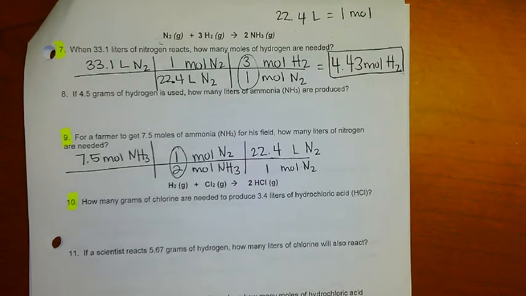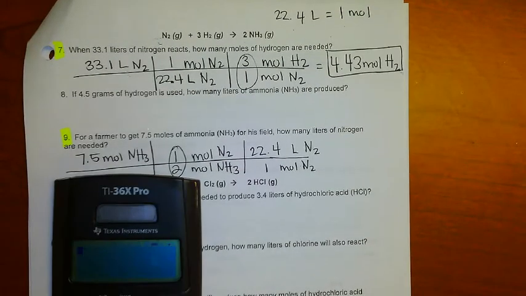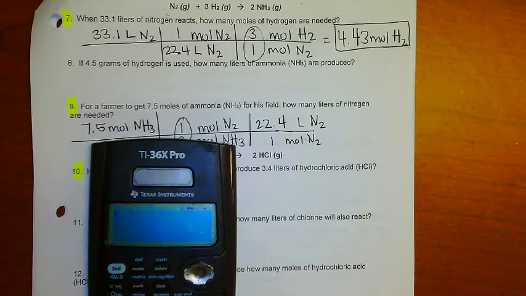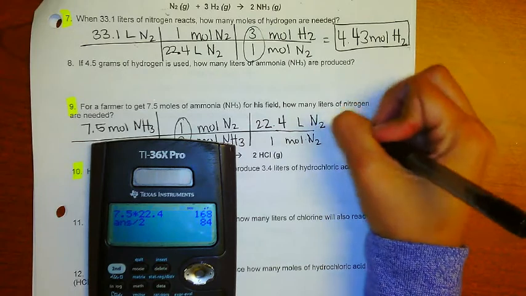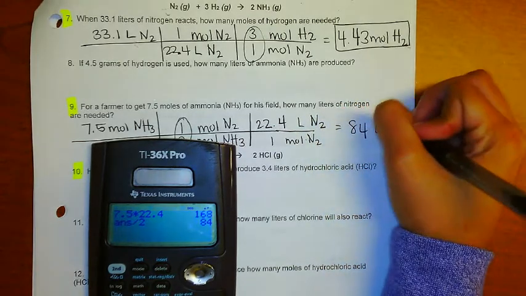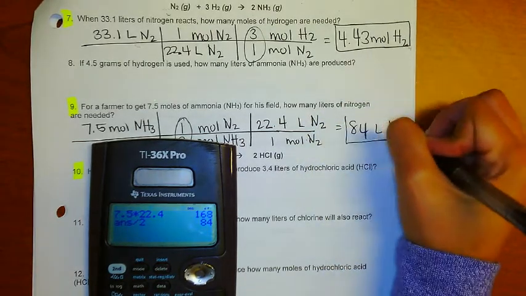And then I can put this into the calculator. Okay, so 7.5 times 22.4 divided by 2. And I get 84 liters of nitrogen.